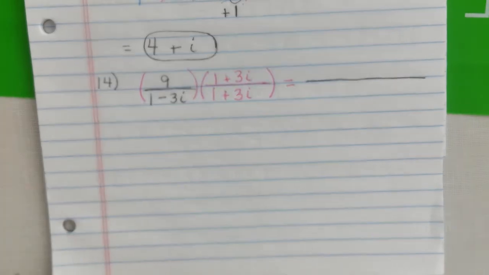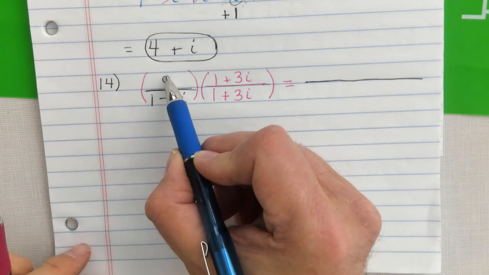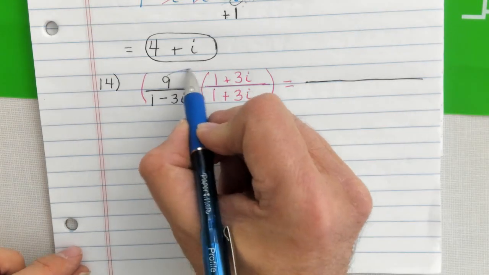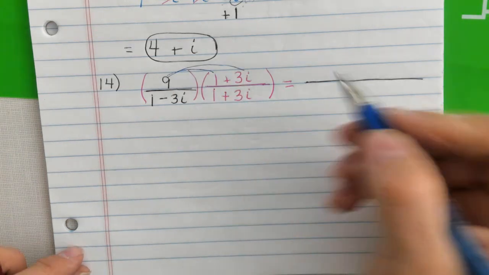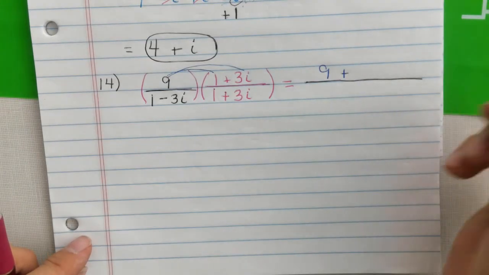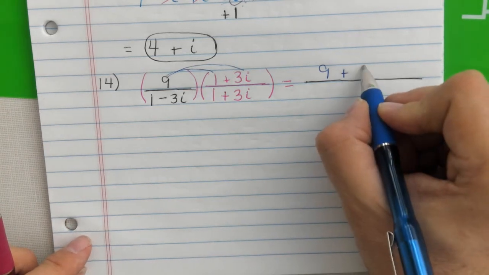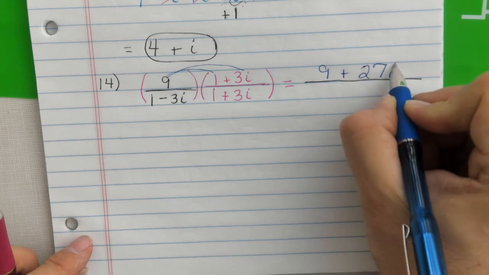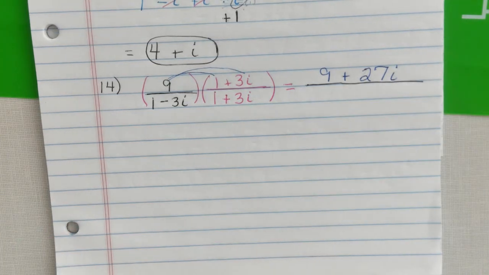So on top, we don't really have to FOIL. You just distribute the 9. So that's easy. We just have a 9 plus, is that a 27i? And now we FOIL out the bottom.